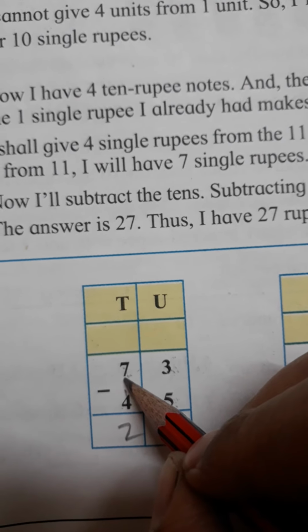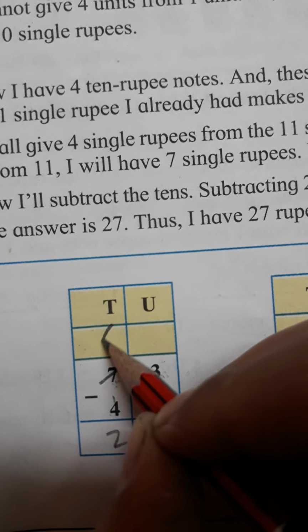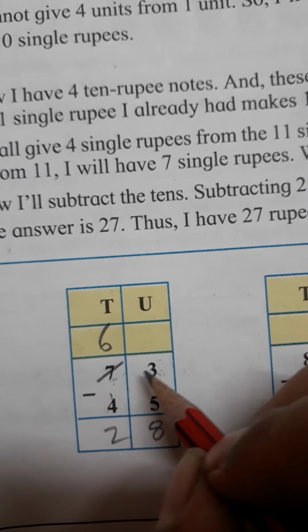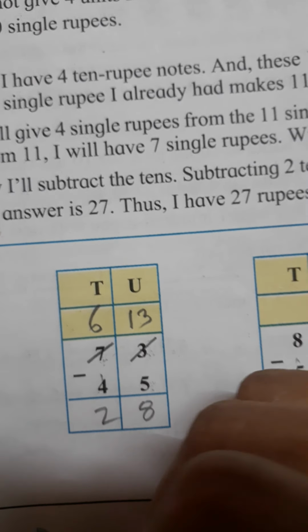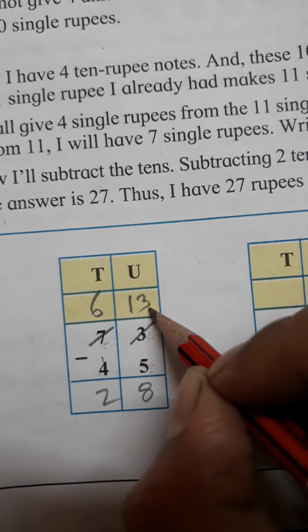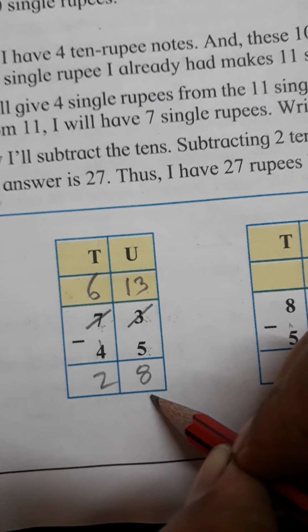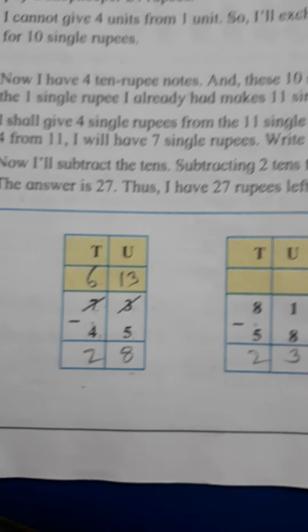So 70 is 7 tens. After borrowing tens, 7 will become 6, and we are borrowing tens here, so this 3 will become 13. Understood, students? So 13 minus 5 is 8, and 6 minus 4 is 2. Hope you are understanding, students.